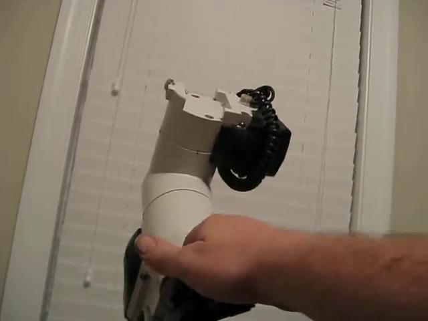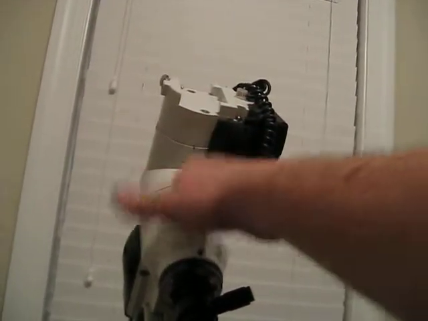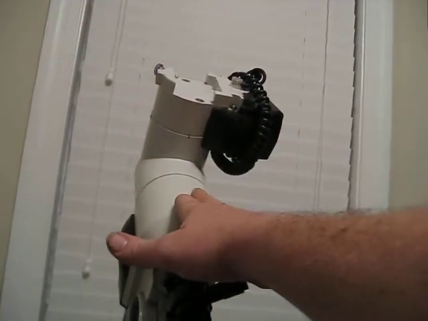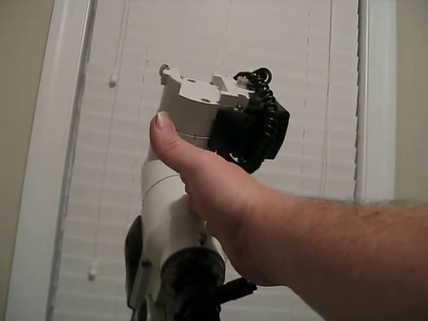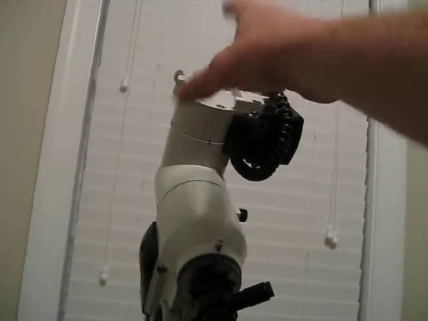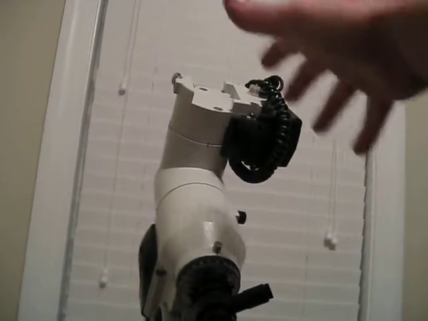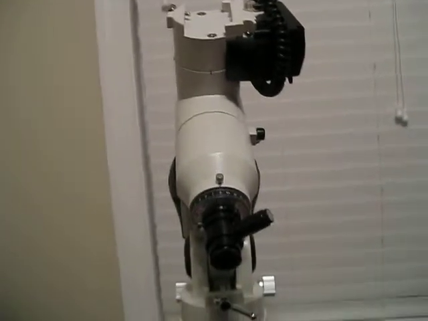The polar alignment process aligns this mount to due north. It doesn't actually have anything to do with the slewing and the movement of the scope.